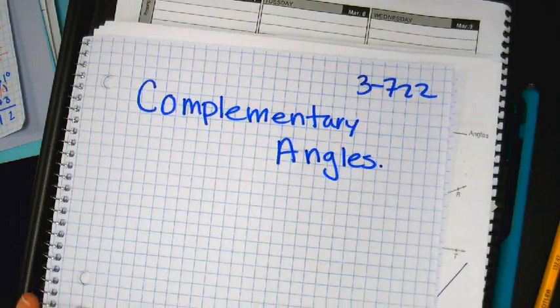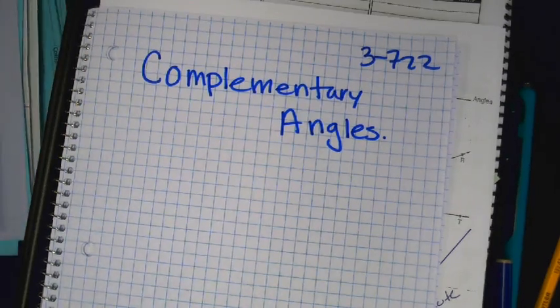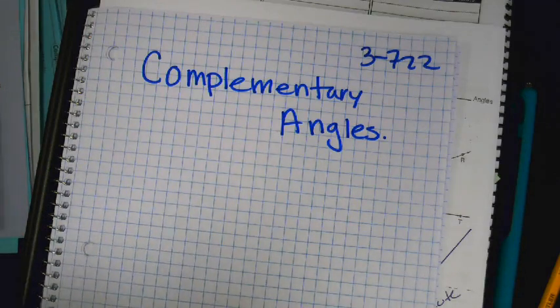Complementary angles is what we're learning today. Pretty easy. We'll take 2 days to do this. Level 1 will be today. Level 2 will be tomorrow. So, does anybody know what complementary angles are?